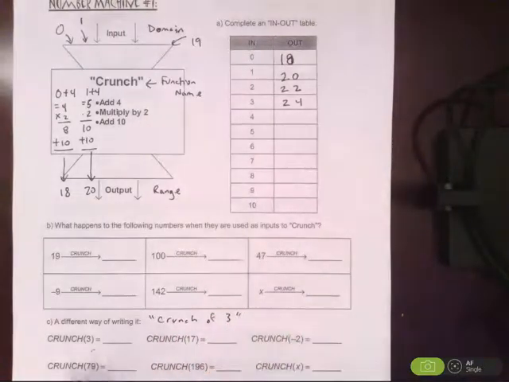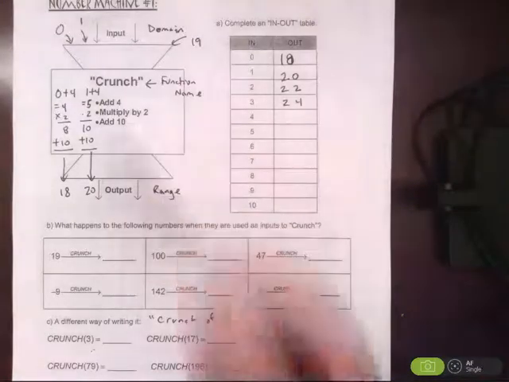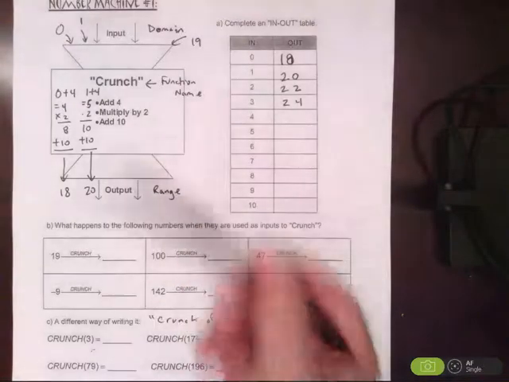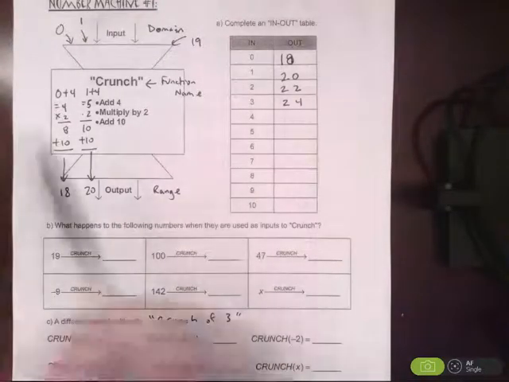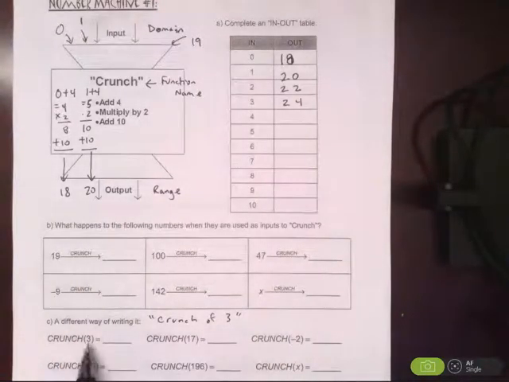Maybe it might look kind of foreign or strange, but all it's really saying is that there's a function rule called crunch. That function does this. It adds 4. It takes the result of that. It multiplies by 2. It takes the result of that. It adds 10. The name of that thing is crunch, and in this case, I'm just dumping a 3 in there. So this does not mean 3 times that.